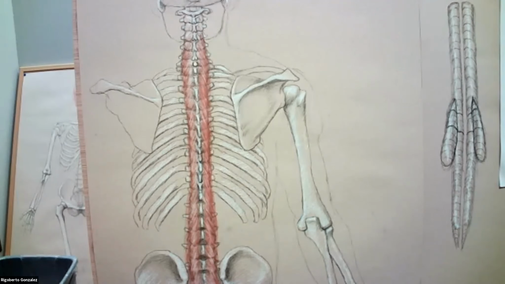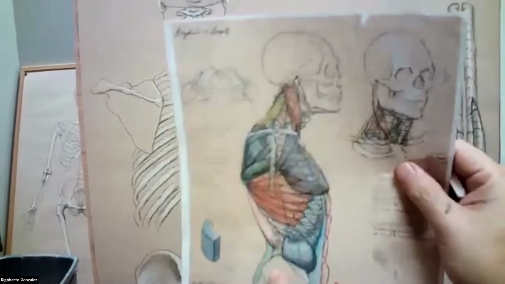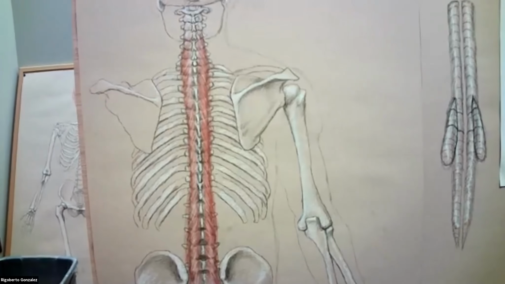And because of this part, let me show you on this view. See, the sacrum is more upward facing. I'm going to put a little bit more light there on that portion.